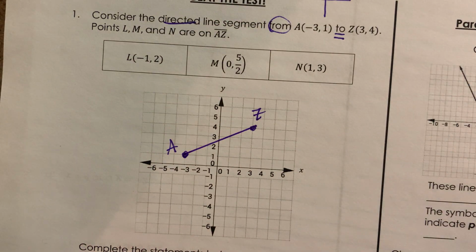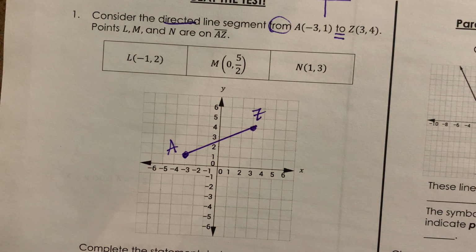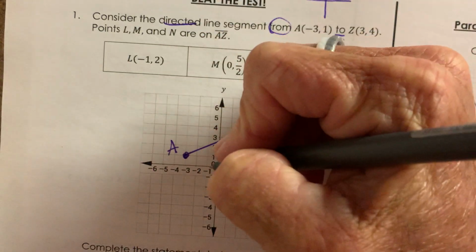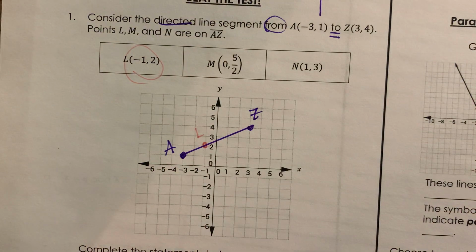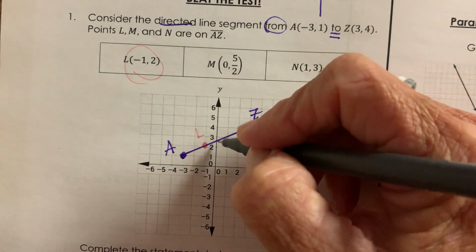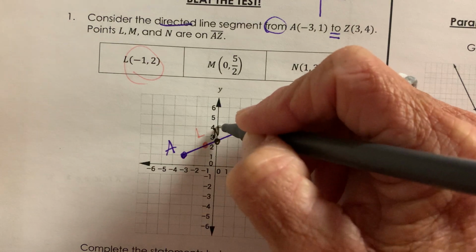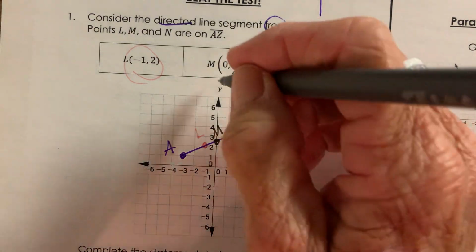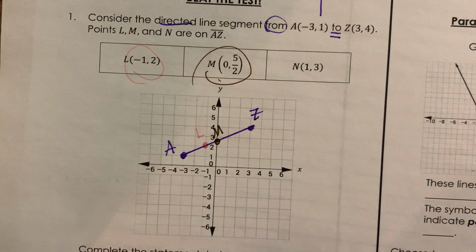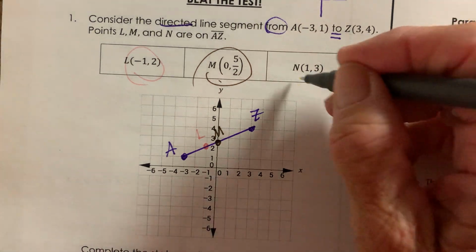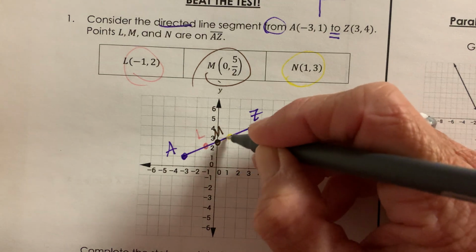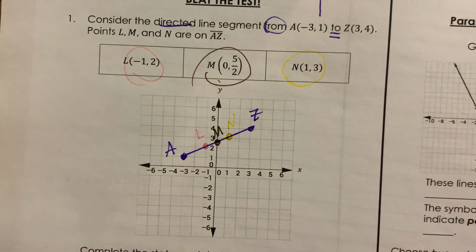Let me use some different colors for them. L is at -1, +2, so here is L. And M is at 0, 2.5, so there's M, and then N is going to be located at +1, 3. Let's see if yellow will show up. Here is N.